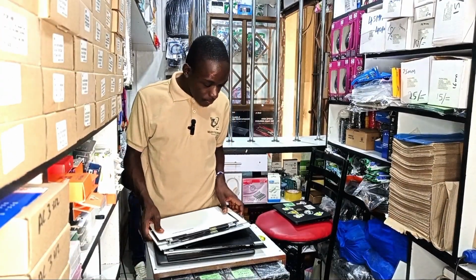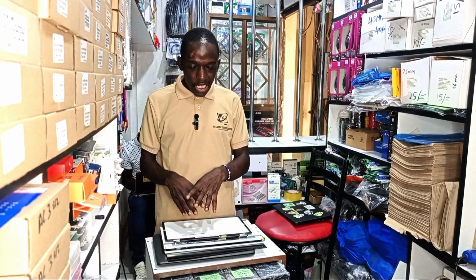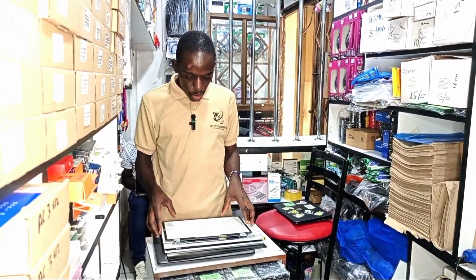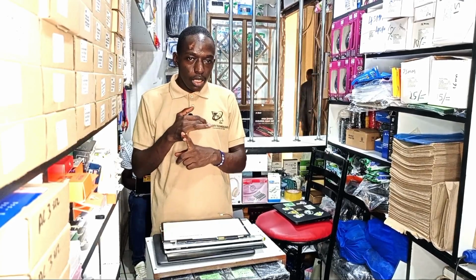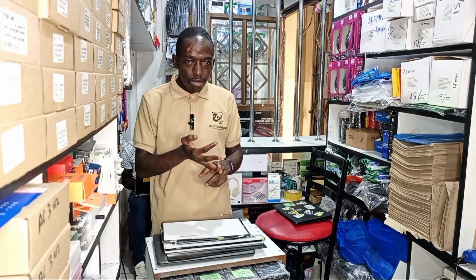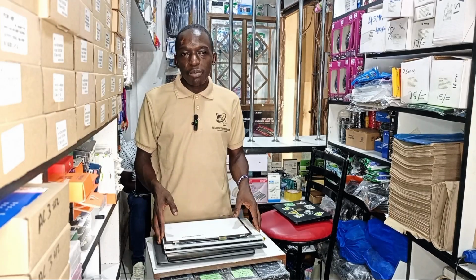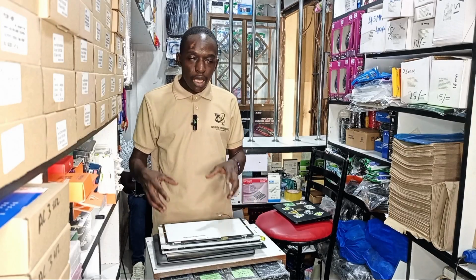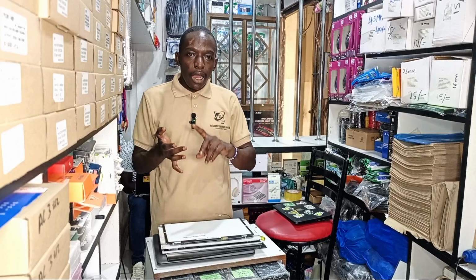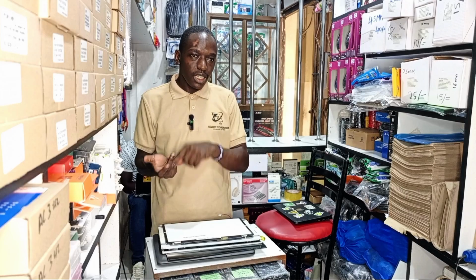Another thing, we base screen type on laptop models. Different models have different types of screen. So if you are not sure about your type of screen, you can actually Google it online from the laptop model. As an example, I'm assuming I have an HP 840G3. Most of you know how to use ChatGPT. You can actually Google which screen the HP EliteBook 840G3 uses.